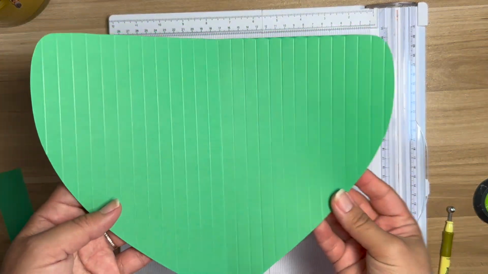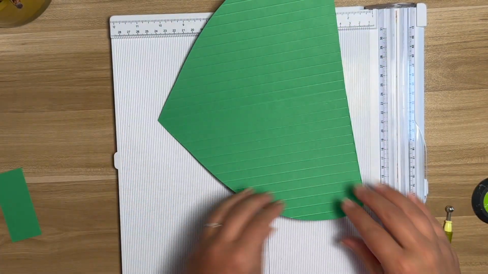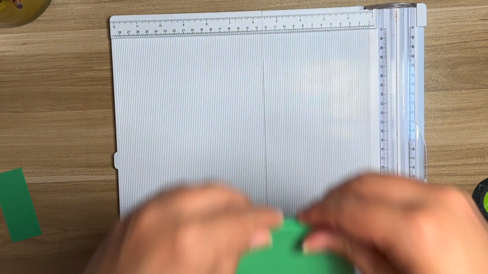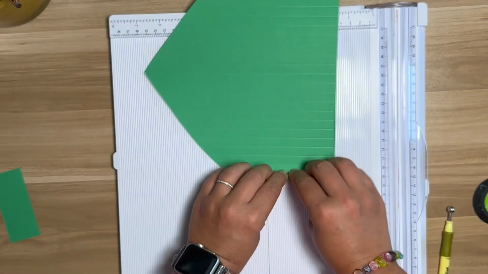Okay, so now that you have it all scored, you are going to fold back and forth.